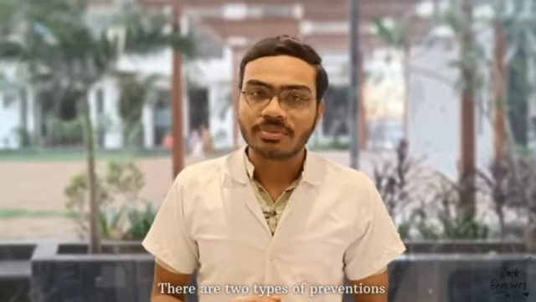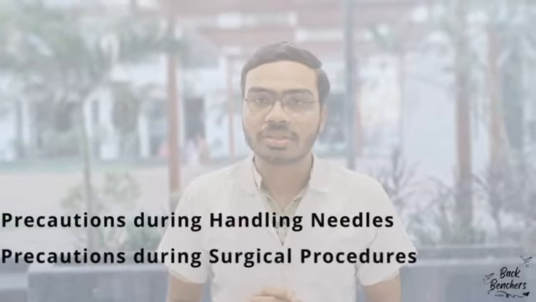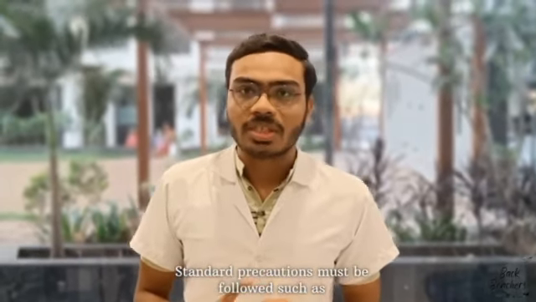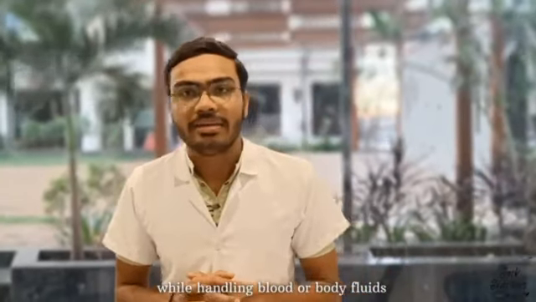We are talking about prevention of needle stick injury. There are two types of prevention: first, precautions during handling needles, and second, precautions during surgical procedures. First, precautions during handling needles. Standard precautions must be followed, such as hand hygiene and appropriate use of PPE, personal protective equipment, which includes gloves, gowns, masks, and goggles while handling blood and body fluids.